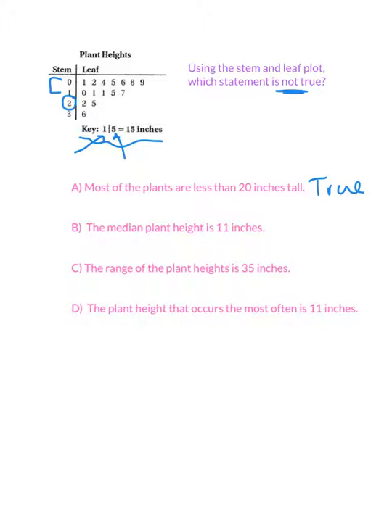Letter B says the median plant height is 11 inches. So now I need to find the median. The easiest way to do this is just take some values from the beginning and take some from the end and see where my values are. So if I go, let's say 1, 2, 3, 4, I'm going to cross those off. Go 4 from my other end, and then I'll do 3 here and 3 there. And it looks like my median is 10. So this one says 11, so that one is false.